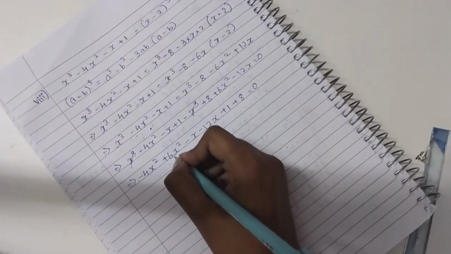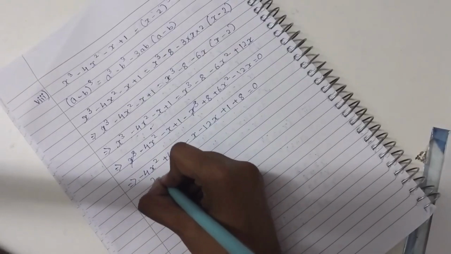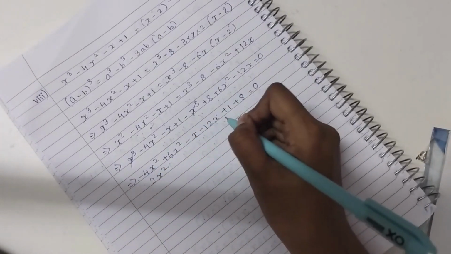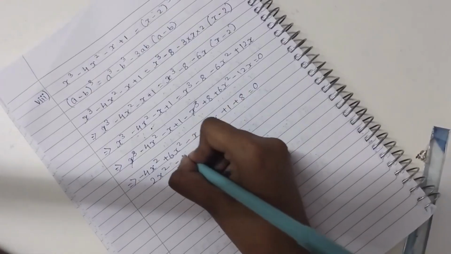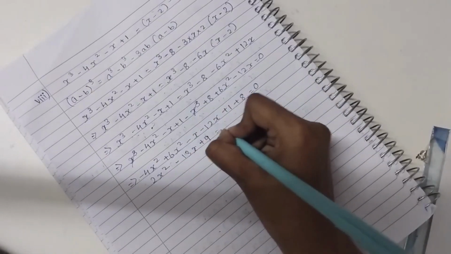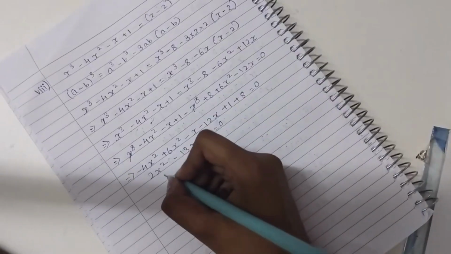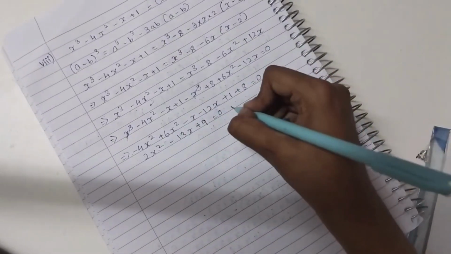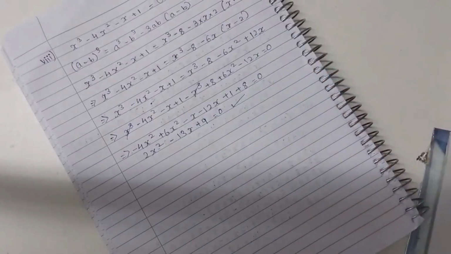Minus 4x squared plus 6x squared will give us 2x squared, and negative x minus 12x will give us negative 13x. 1 plus 8 will give us 9, which is equal to 0. And since this is in the form ax squared plus bx plus c, where the highest power is 2, we can say that this is a quadratic equation.